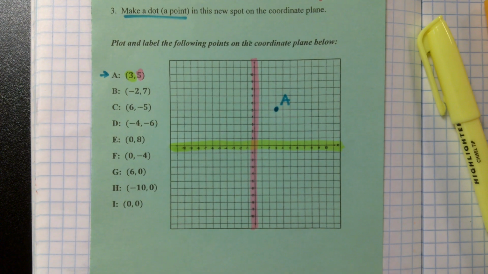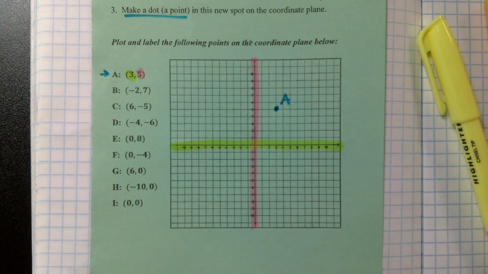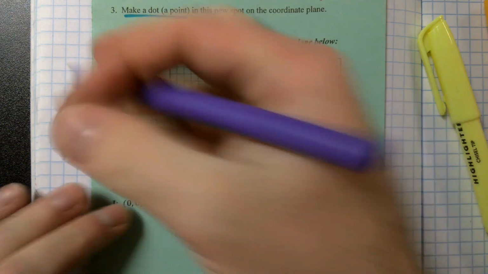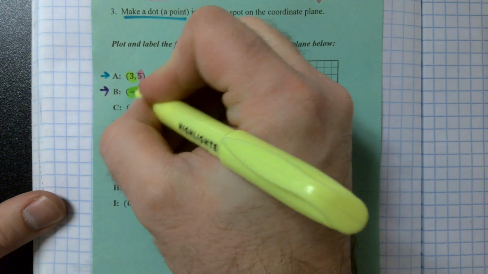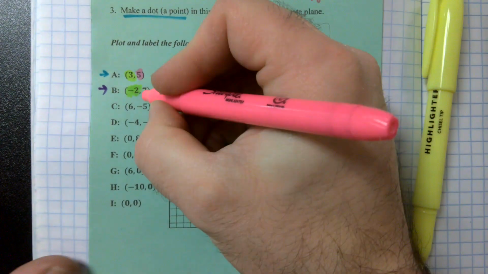All right. Does that make sense how we got to point A? Yeah. Let's take a look at point B. What's my x coordinate in point B? Negative 2. What's my y coordinate? 7.